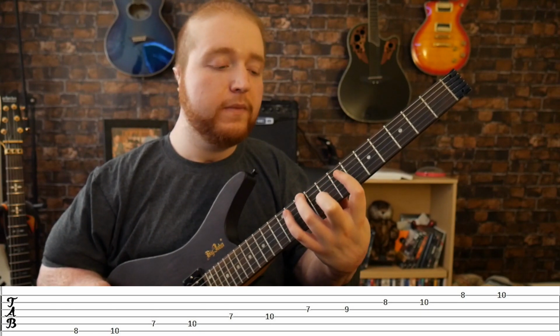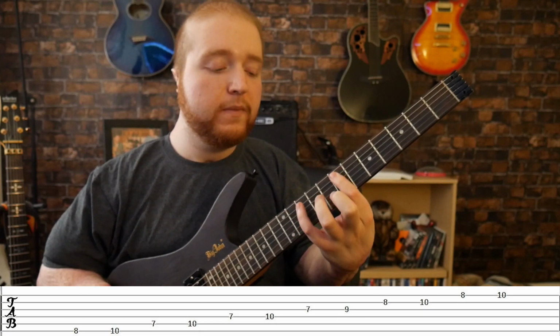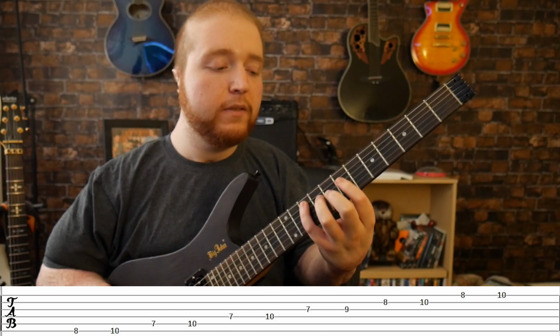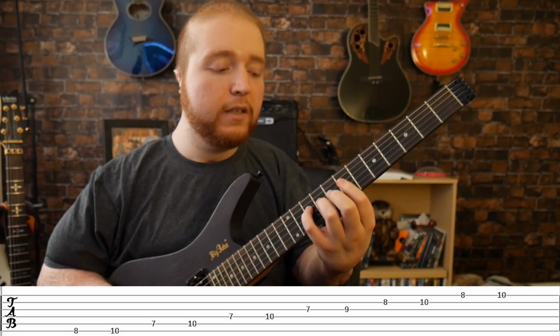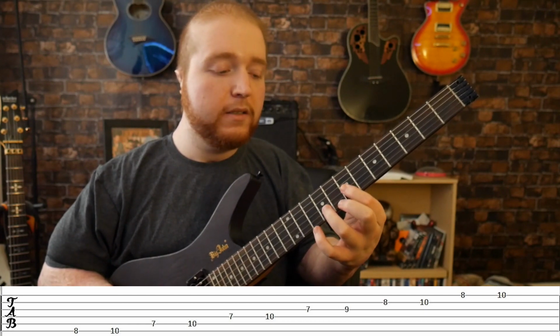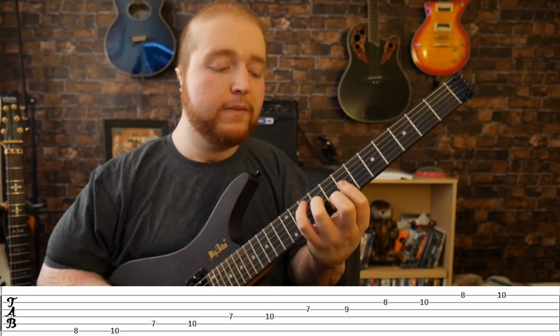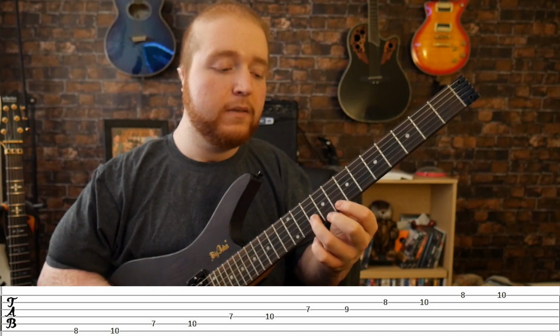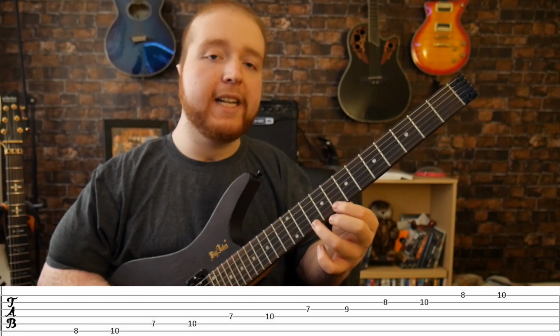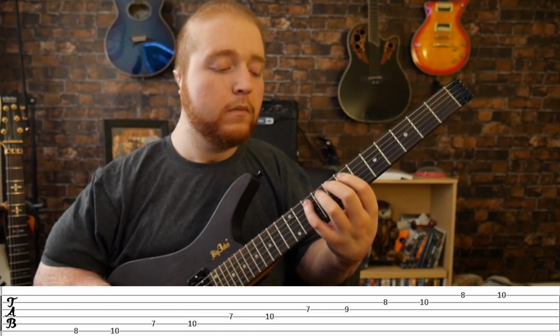Now on the 3rd shape, we're going to go on the 8th fret of E, and then the 10th fret, and then 7th fret, and then 10th fret, then 7th fret, and then 10th fret, and then 7th fret, and then 9th, and then 8th, and then 10, and then 8, and then 10 again.